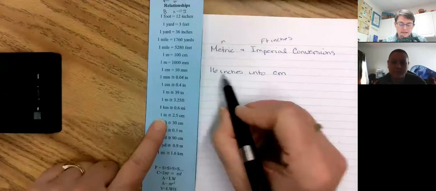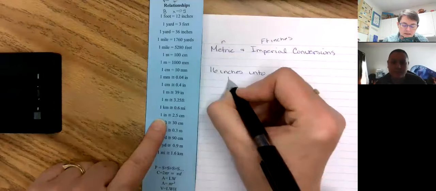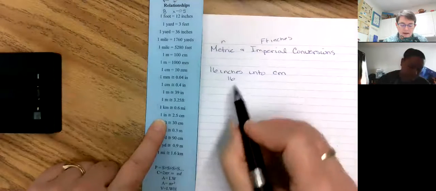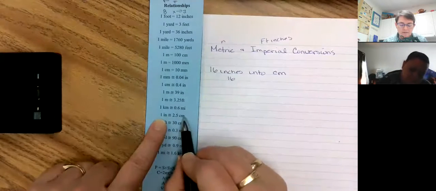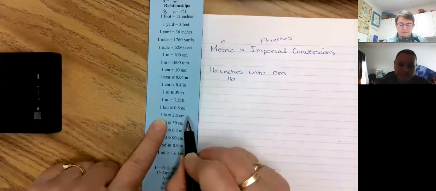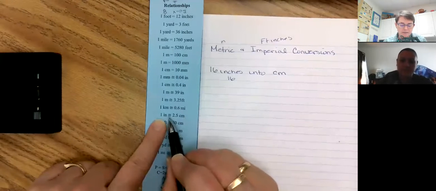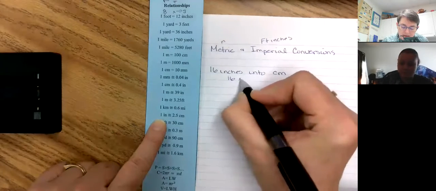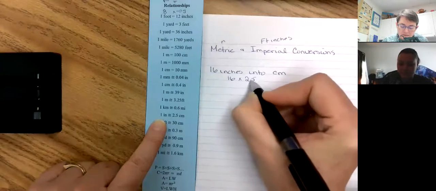So 16 inches into centimeters is going to be 16. And when we go to the right, you're going to multiply. We can't really say bigger or smaller units. I guess they are. Inches are bigger. So we're going to multiply by 2.5.